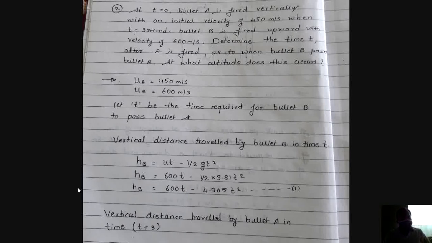That's why I used H instead of S, and it is the distance travelled by bullet B. So UT minus half GT square is equal to HB is equal to 600T minus half 9.81 into T square. So here we'll get one equation, HB is equal to 600T minus 4.905 T square.